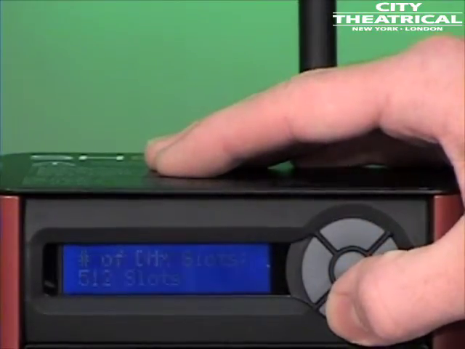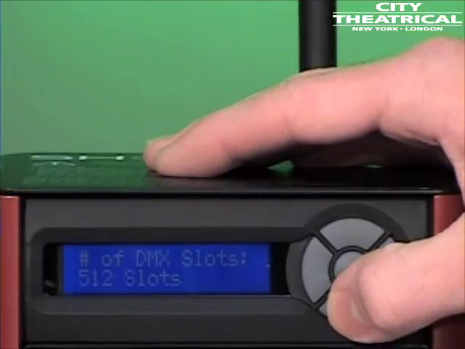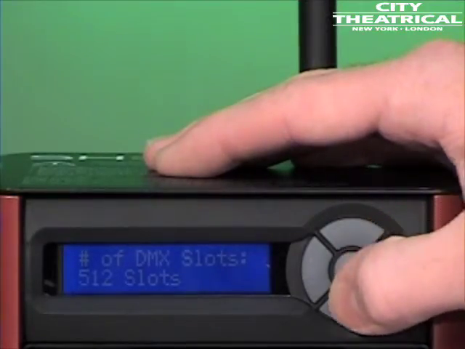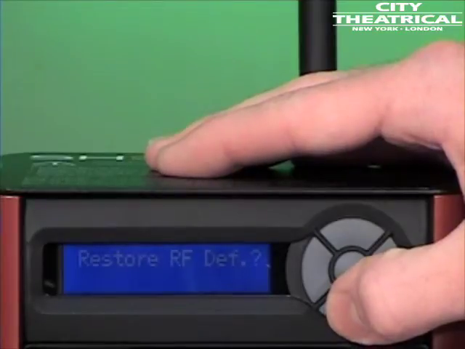Push down to go to the number of channels submenu. Here you can choose to broadcast less than 512 channels. Push down again to get to the SHoW ID menu if you want to manually choose a SHoW ID. Push down again and you're back at the top of the RF menu. That's a quick overview of the SHoW DMX transmitter's menu structure.